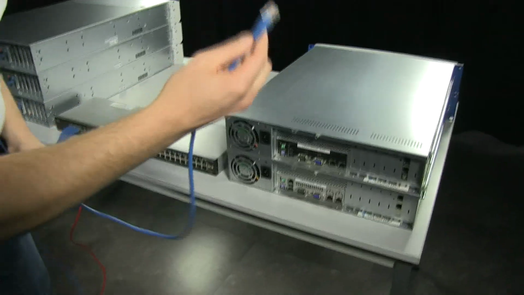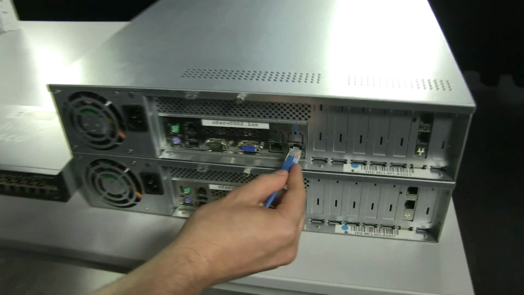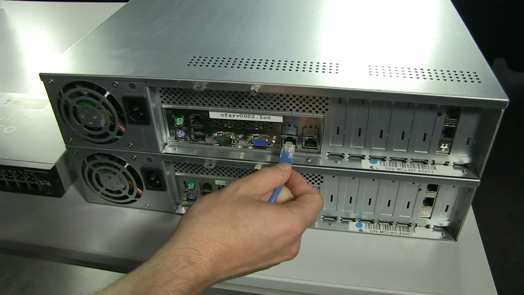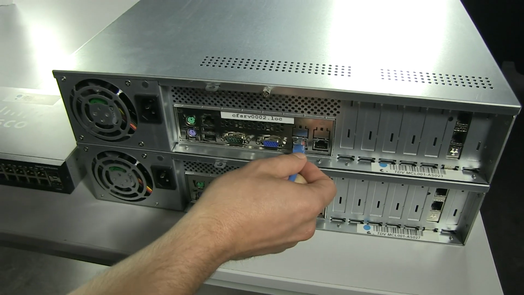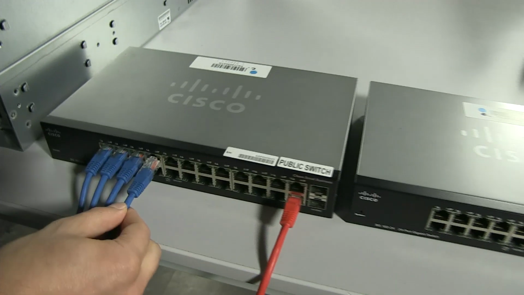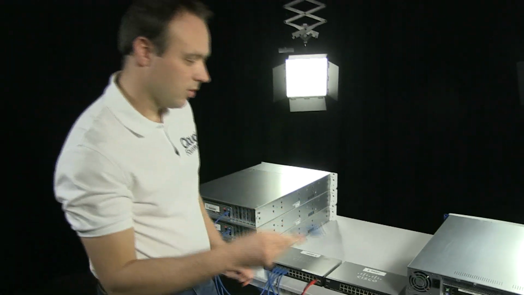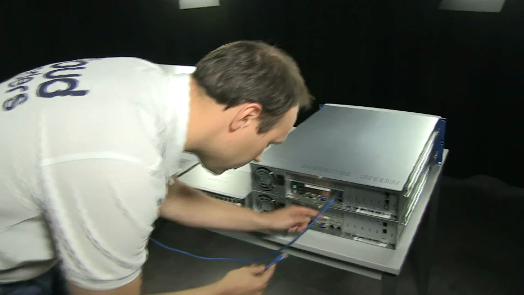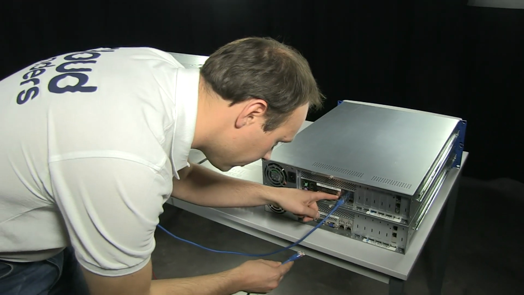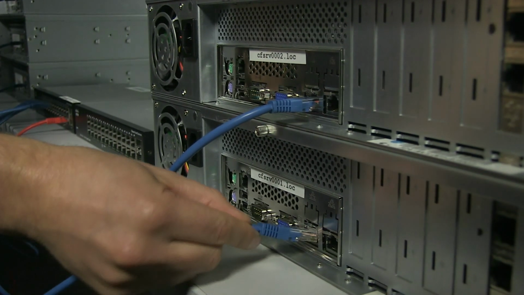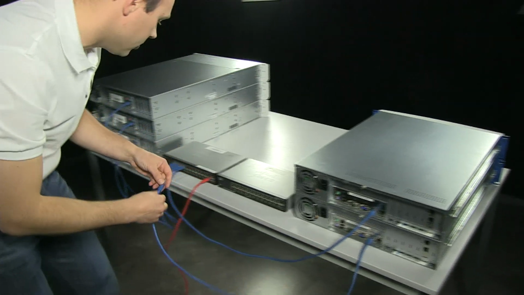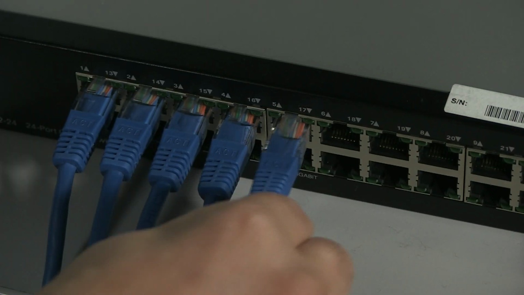Let's now do the compute nodes. Take the blue network cable and actually I can insert it into any of the NICs of the compute nodes. So let's take this one. The other end of the network cable goes into the public switch. It's time for the last blue cable. We insert it into the same network port as the one we selected before on the first compute node. And the other end goes into the public switch.